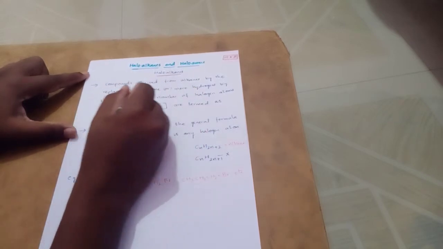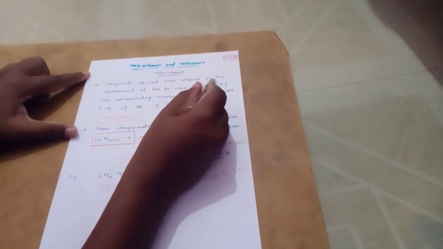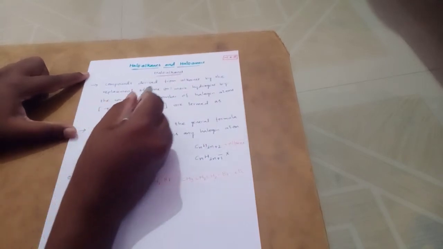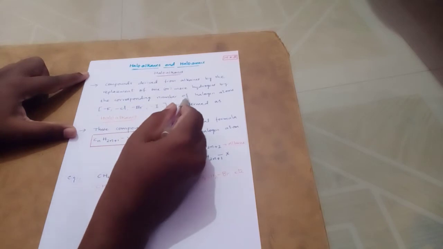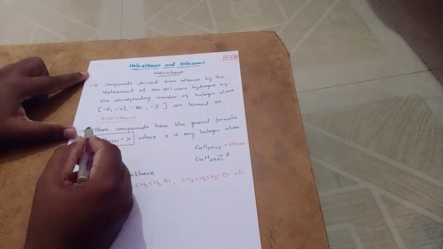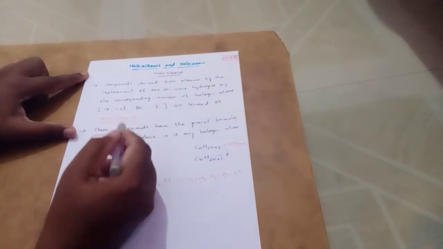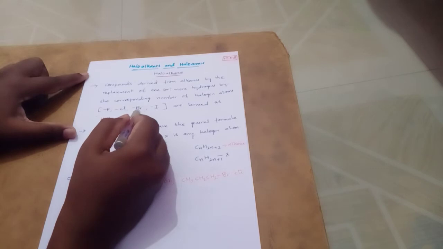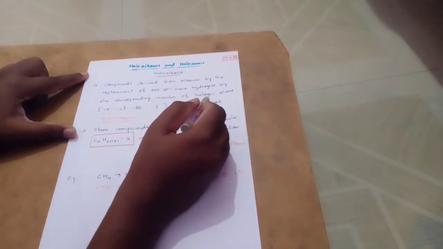So the compounds derived from alkanes by the replacement of one or more hydrogens by the corresponding number of halogen atoms. So already we know what these halogens are: fluorine, chlorine, bromine, iodine. So all these are called halogen atoms.